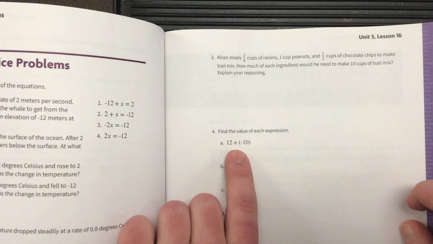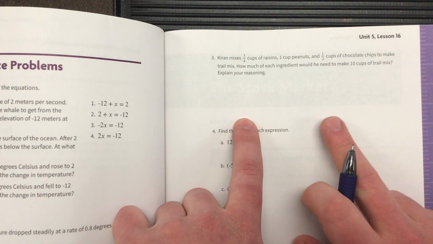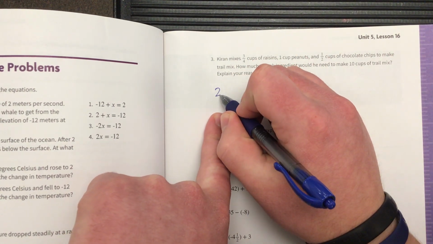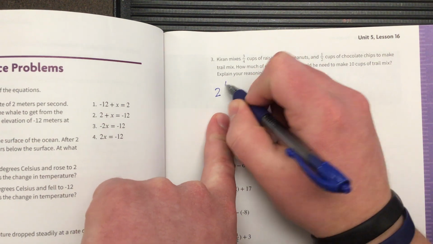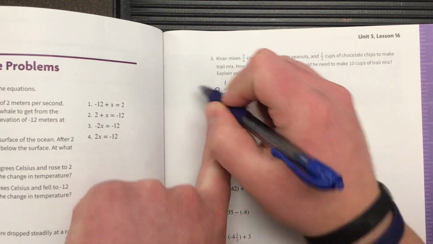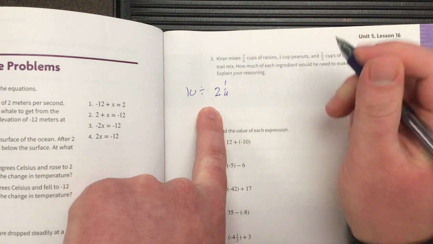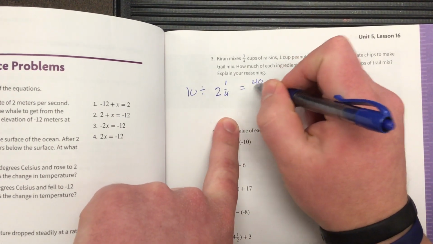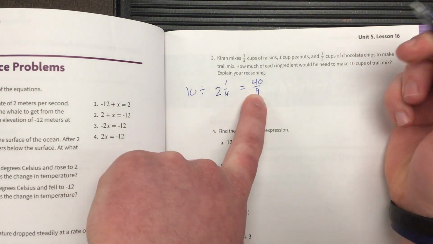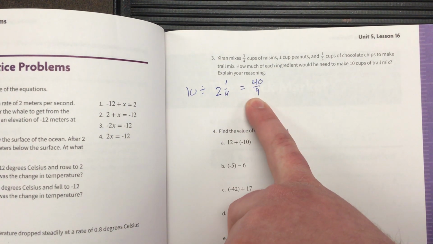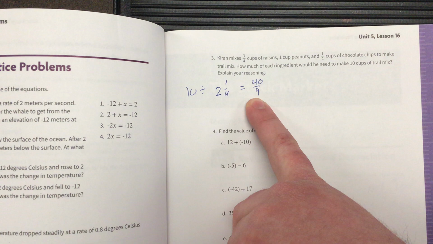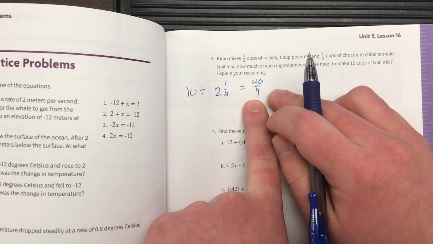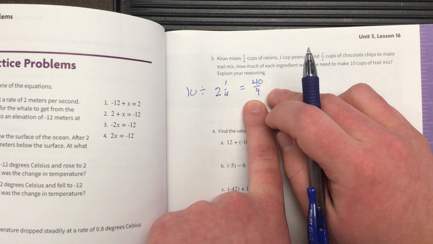All right. On 3, we were looking to make 10 cups. So I think if you add all these cups, it was 2 1/4. Does that sound right? 2 1/4 cups. And then we had to take 10 divided by 2 1/4 to find our ratio. And I think that came out to 40/9. Anybody get 40/9 here? I think that's what you're supposed to get, to figure out how to go from 2 1/4 to 10.